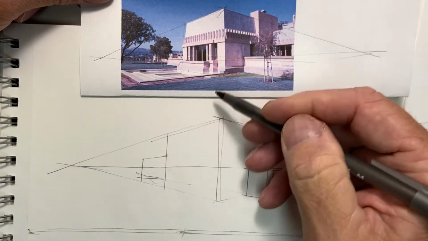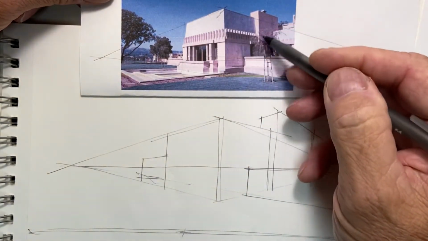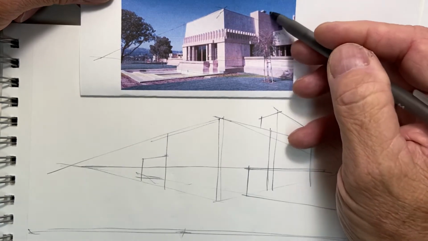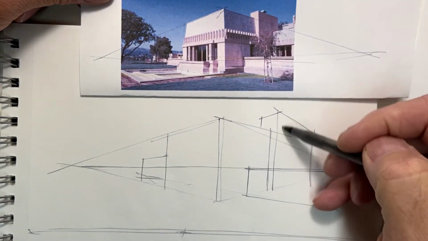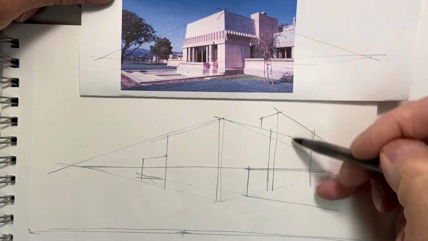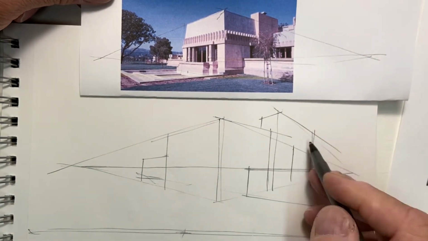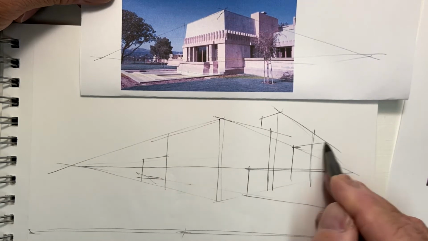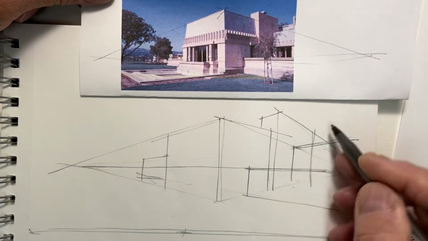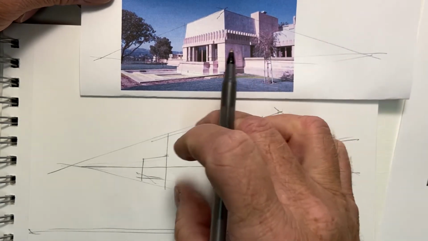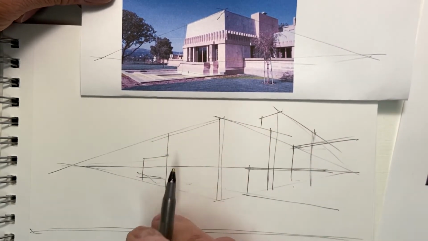Here's our main block. This is the main part of the structure here. We've got a little high rise that could actually be part of the fireplace. We've got another piece of the form that comes out this way. See that? So we've sort of blocked in this piece of architecture like we do everything else we draw, very similar.